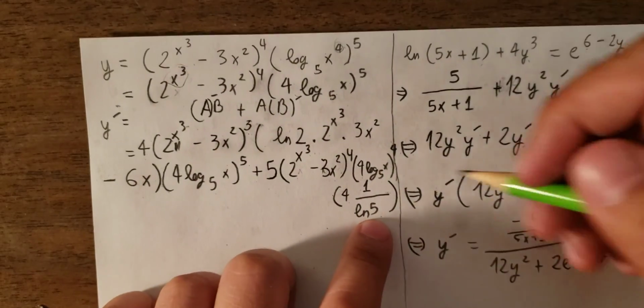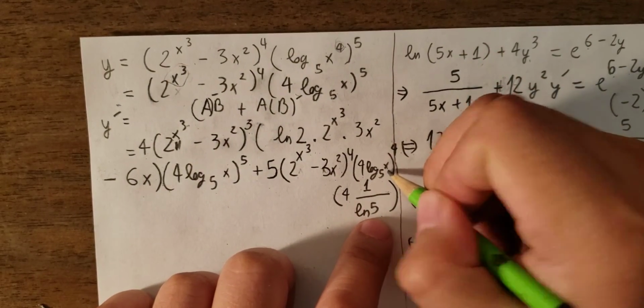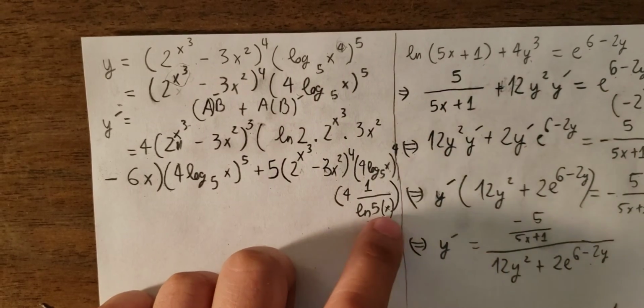In this one, you can see that we have s. We keep the s in here. Sorry about that, we forgot the s.